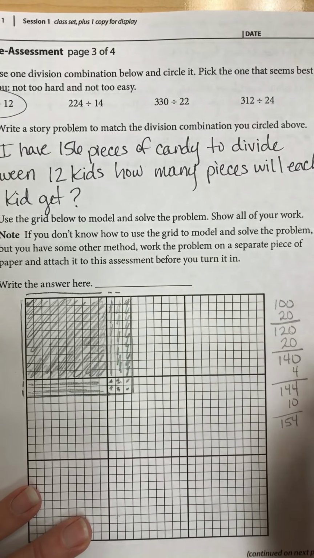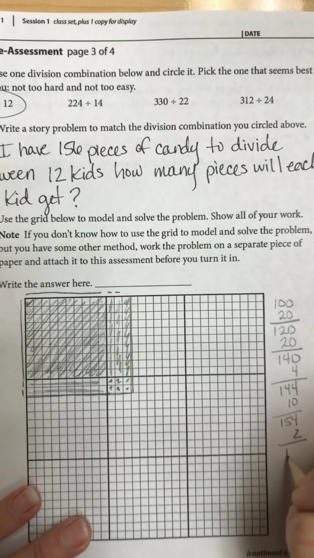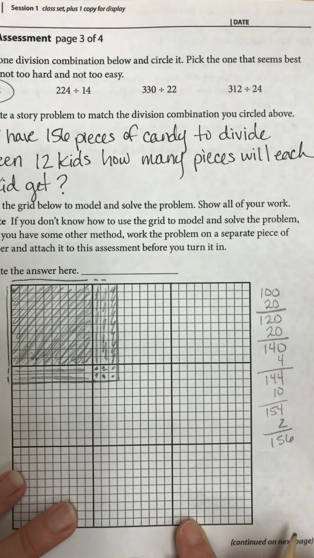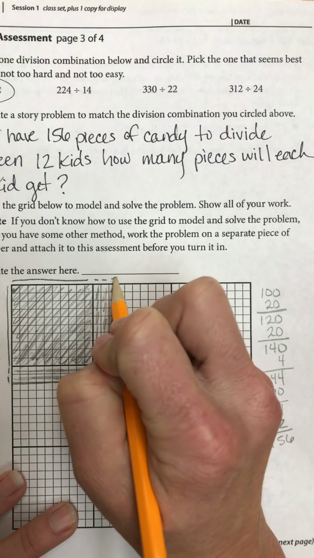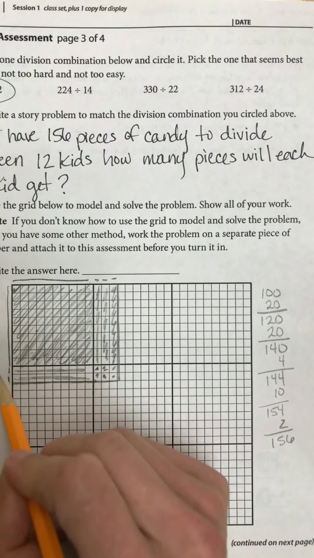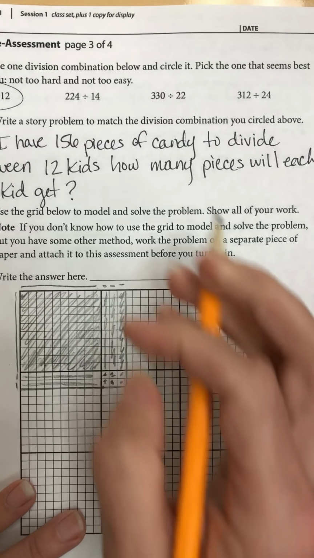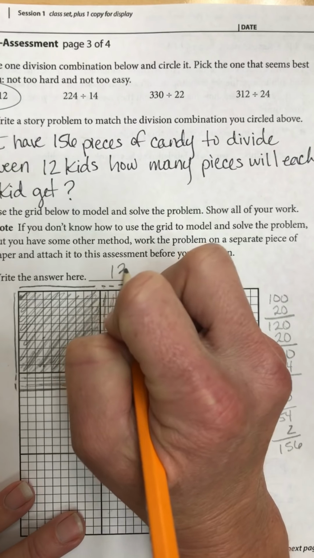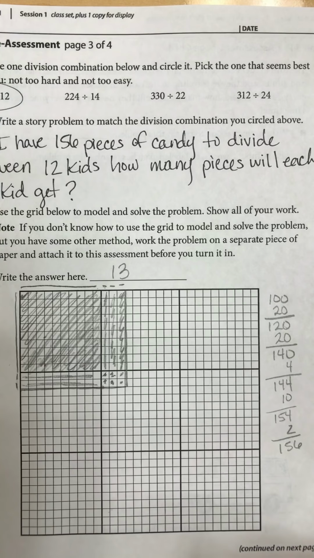So I have an array. And so I add 2 more, and now I have 156. And there was 10 strip and 1, 2, 3 more. So now I know that 156 divided by 12 equals 13. And that's it for the Unit 3 pre-assessment.